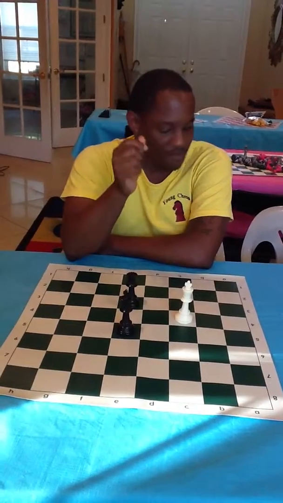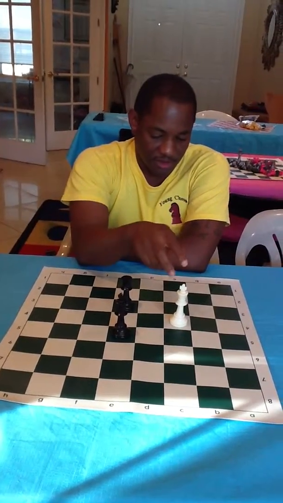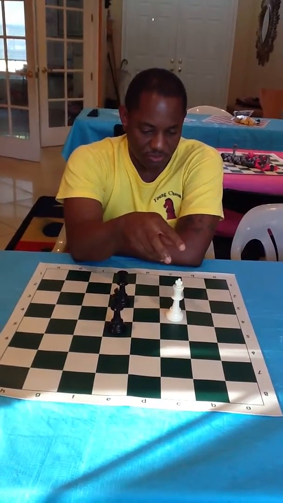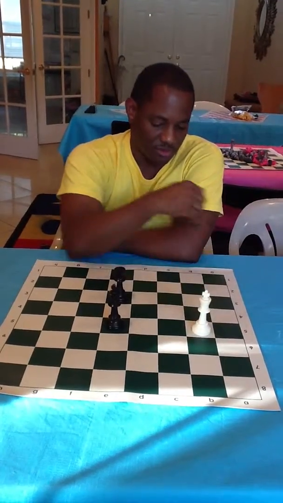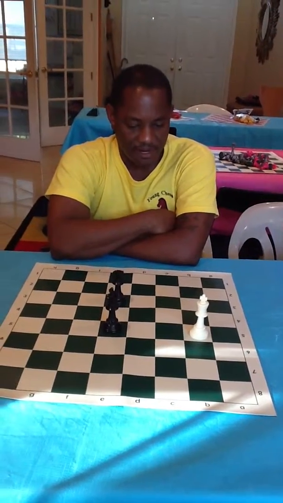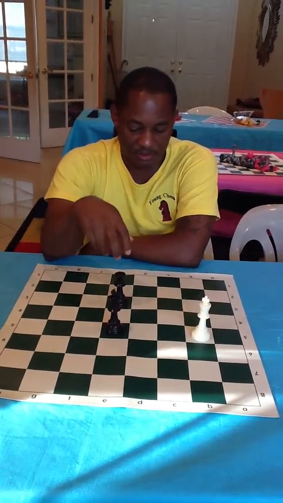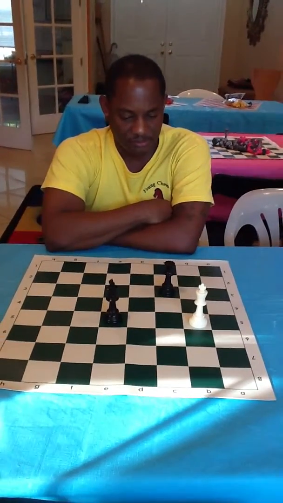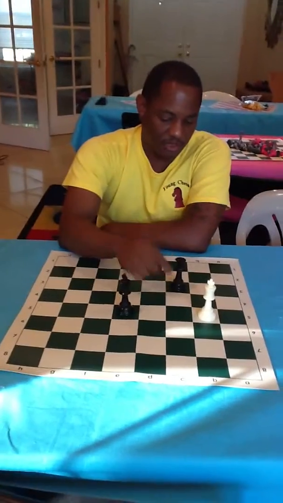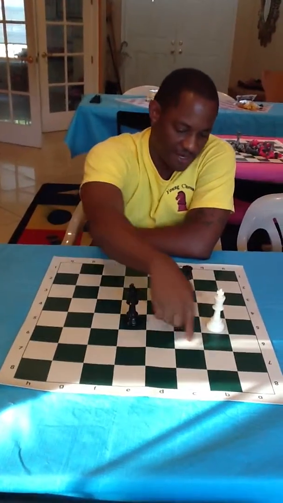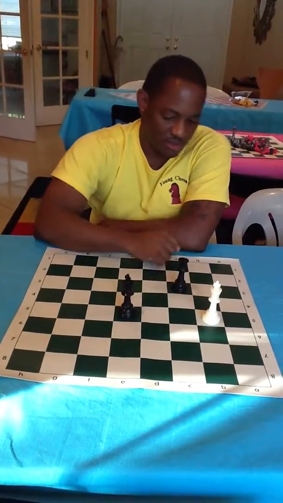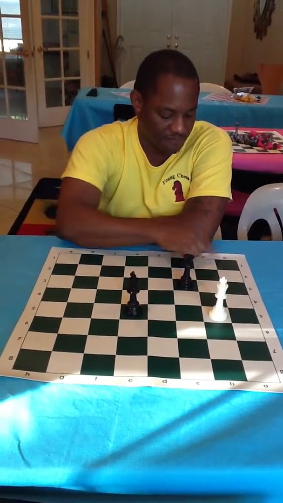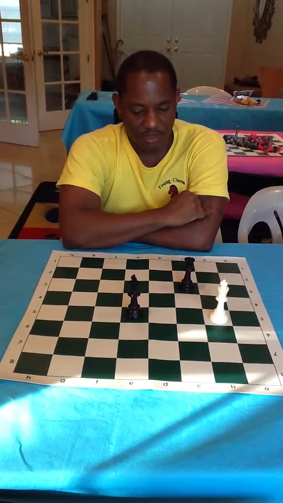Okay. All right, so now he moves to B5. Then the black queen moves to C3. As you can see, the C file is now taken away. The only two options he has now are the B file and the A file.